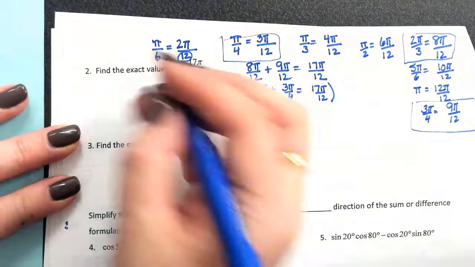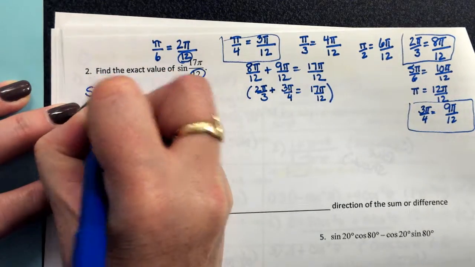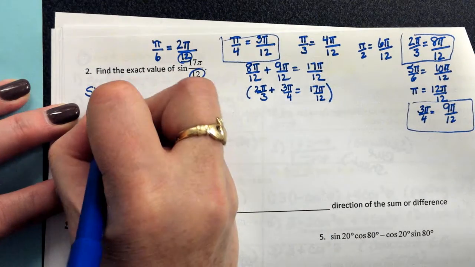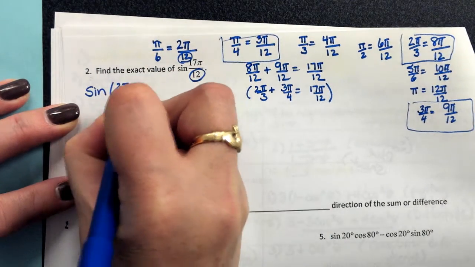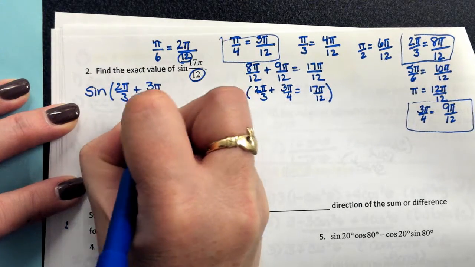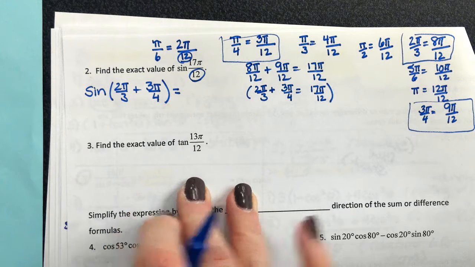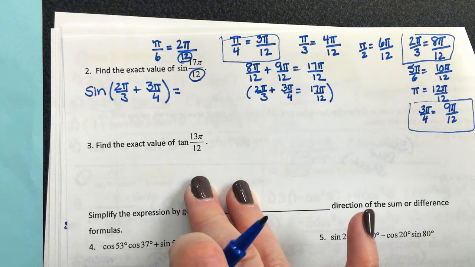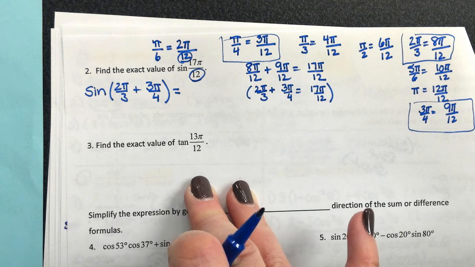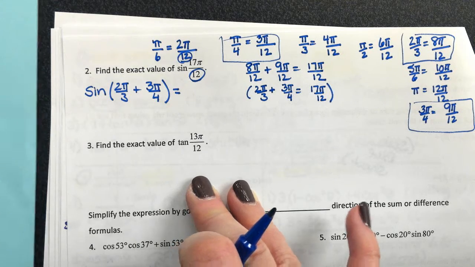So now I want to find the sine. I'm going to rewrite my 17 pi over 12 as 2 pi over 3 plus 3 pi over 4. So which formula am I going to look at on my formula sheet? Am I going to be looking at my sum formula or my difference? Sum.